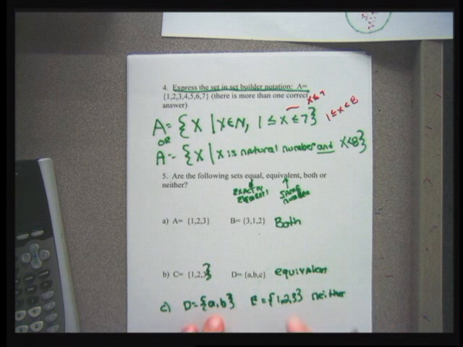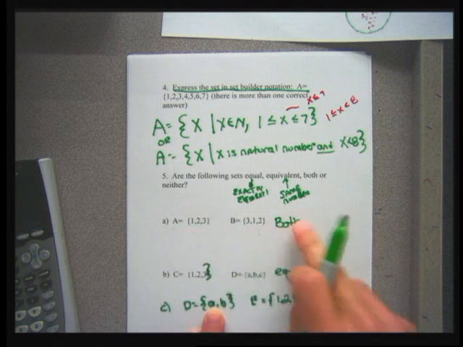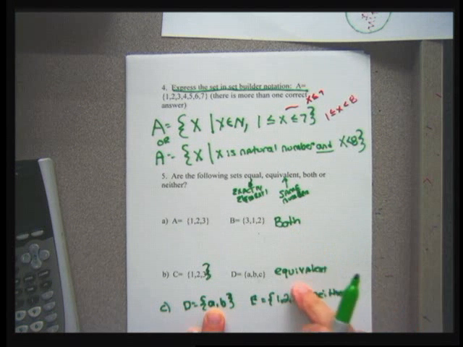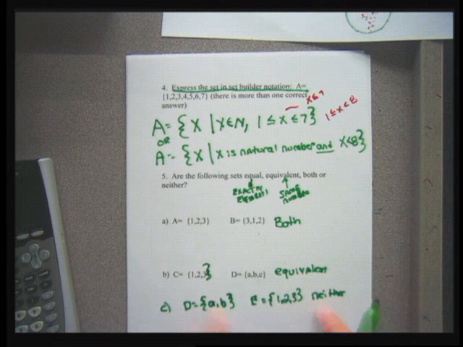Those 2 sets don't have the same elements and they don't have the same number of elements, so they're neither. So it's possible for sets to be equal and equivalent, equivalent only, or neither. You can't be equal without being equivalent. If you're equal, you're automatically equivalent.